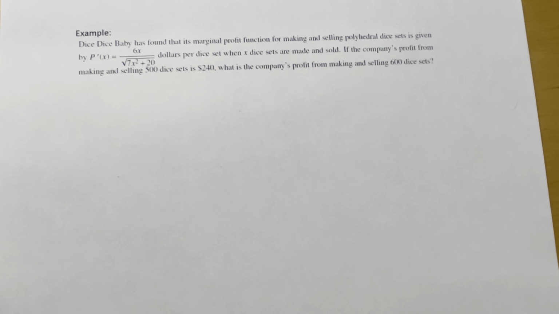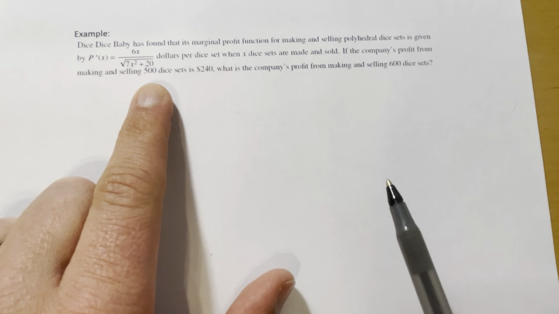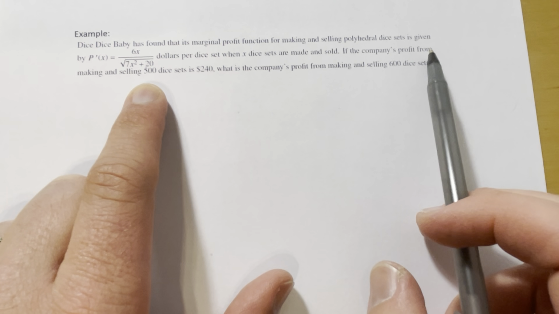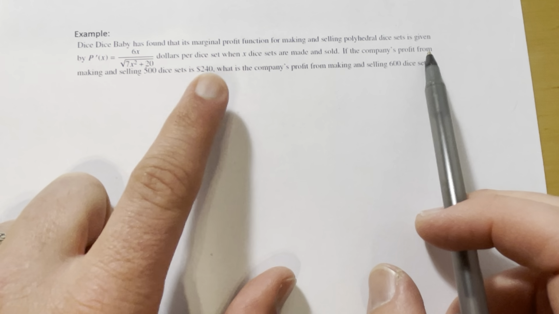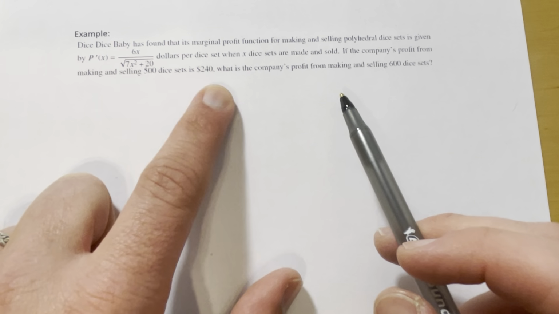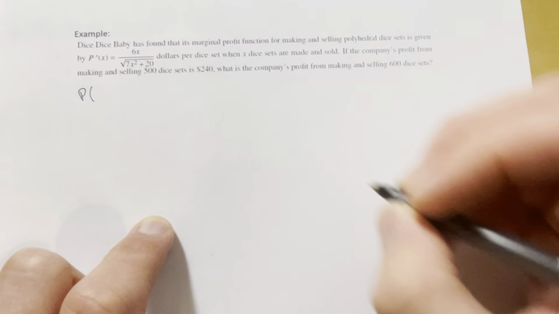So to solve this problem, it's a lot of the same stuff that we have been doing, but I want to point something out. Notice right here where it says the company's profit from making and selling 500 dice sets is $240. A profit function is where we would get this information from. So our first goal is actually to determine what our profit function is, P of x.